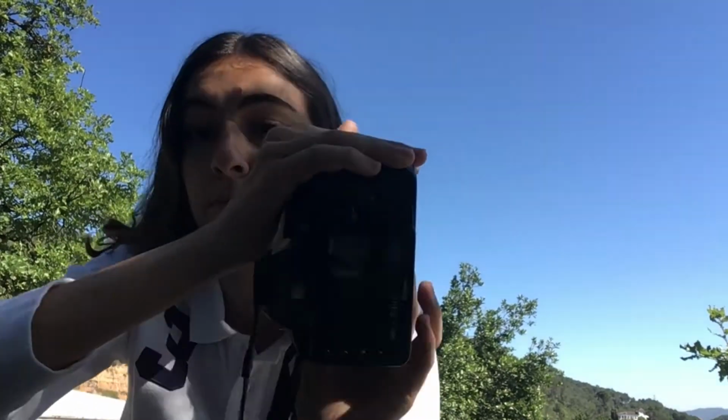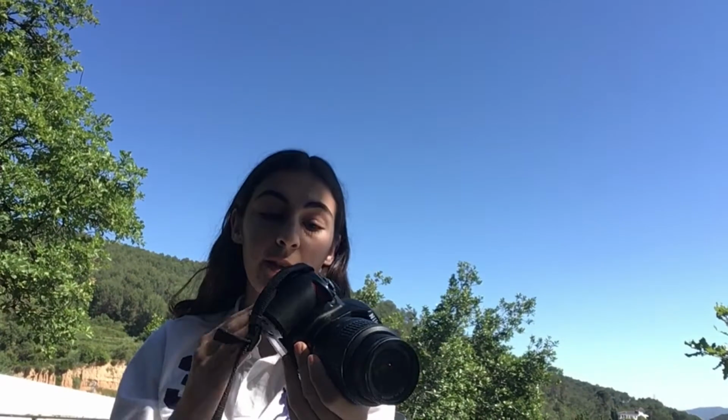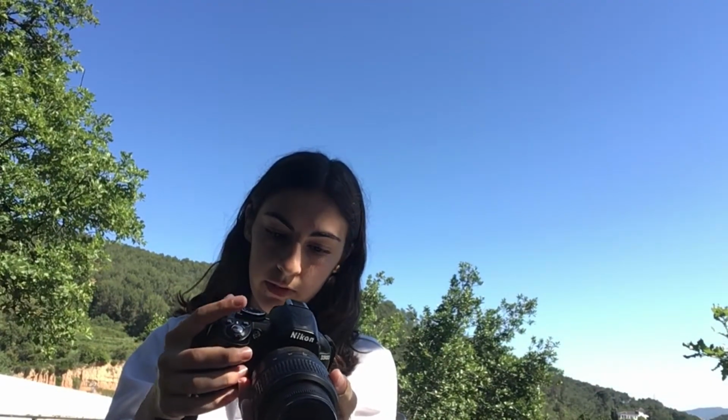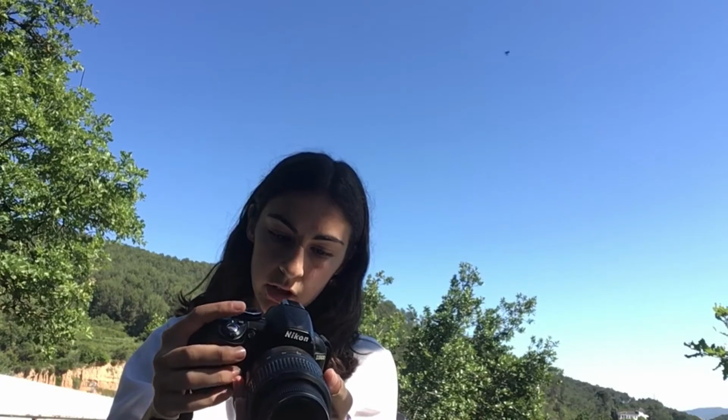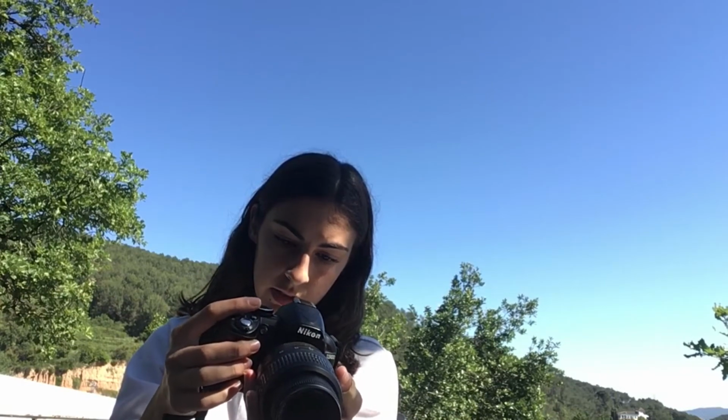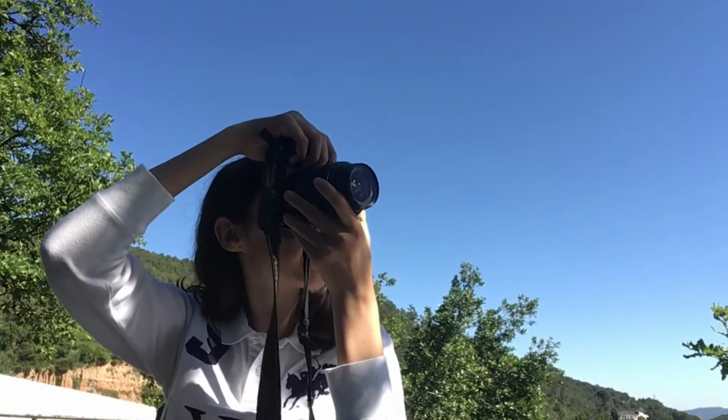Okay, it's basically black because it had no time to let the light come in. Now I'm going to take the same picture, but this time with a very, very low shutter speed. Let's see what happens. Okay, same photo.